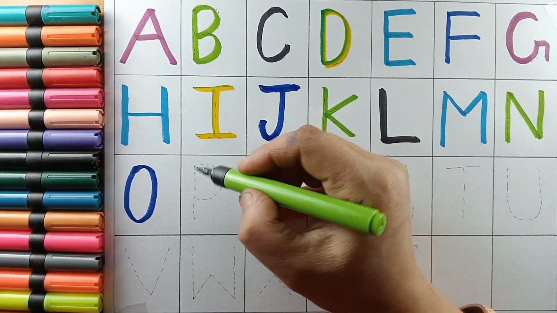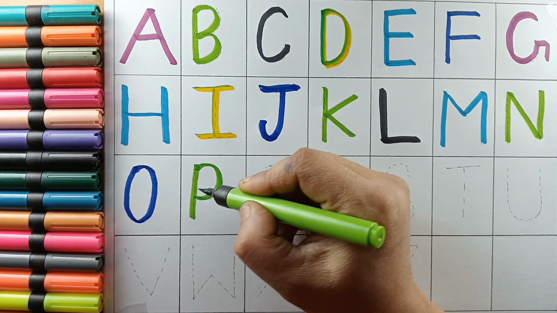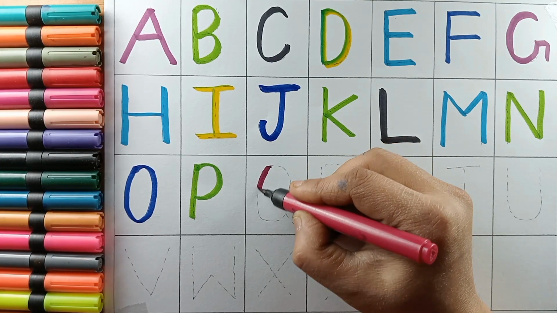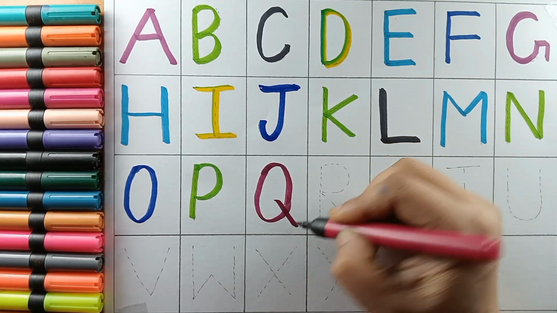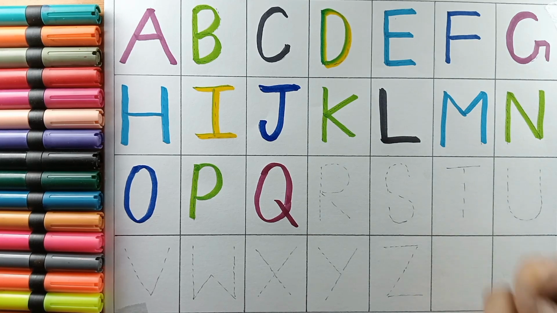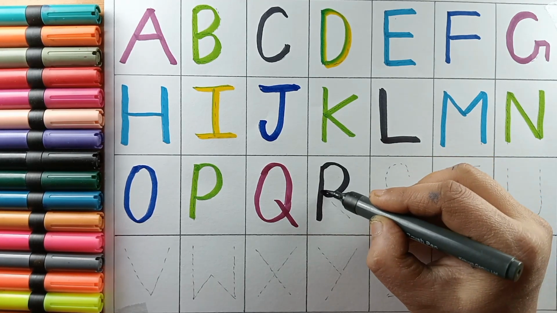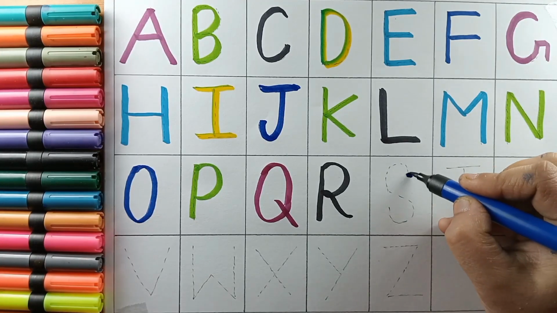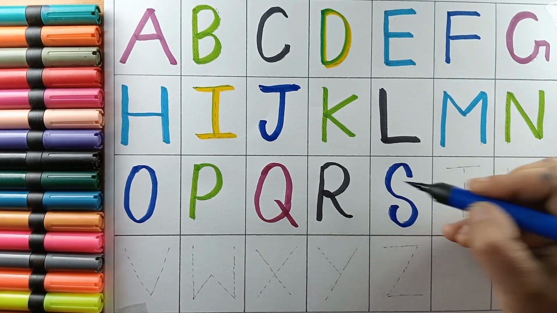Green color. P for parrot. Onion color. Q for queen. Grey color. R for red. Blue color. S for sun.